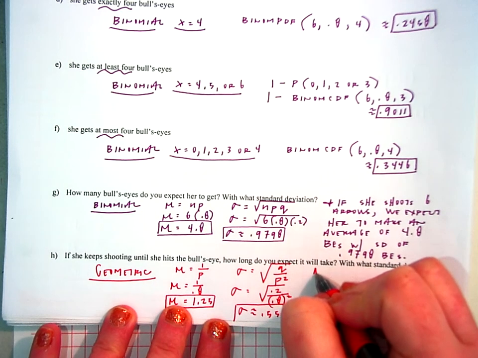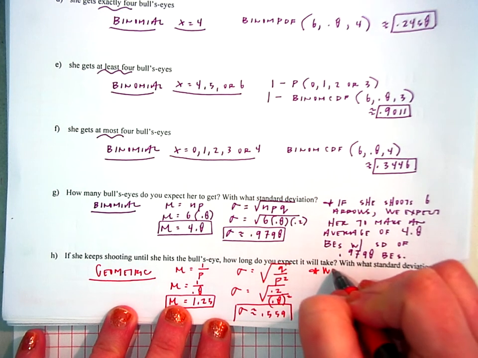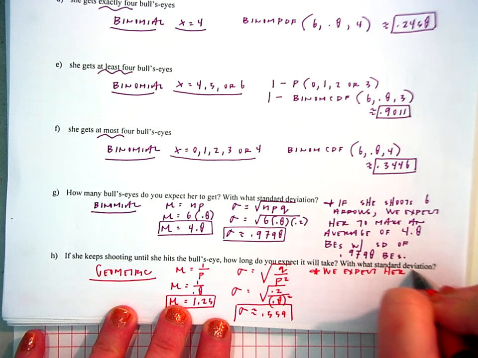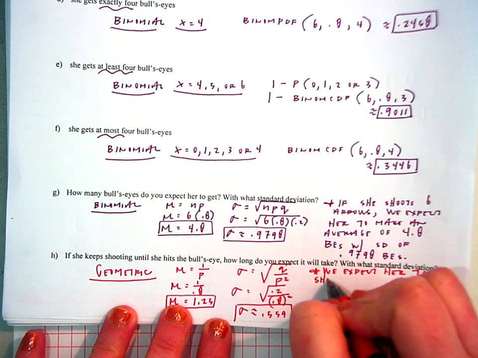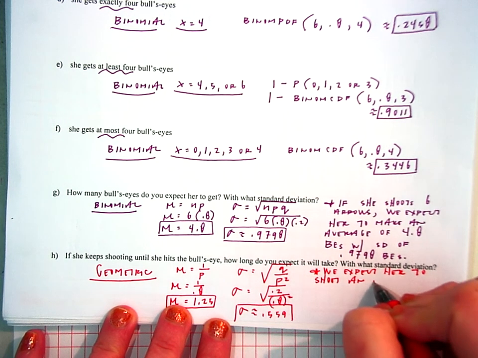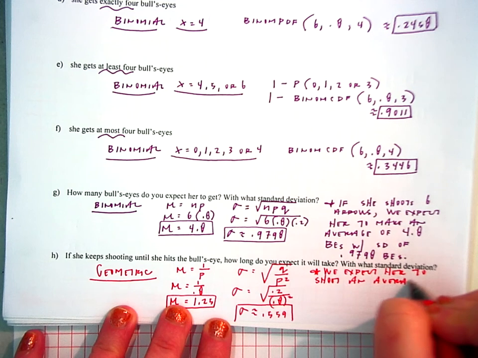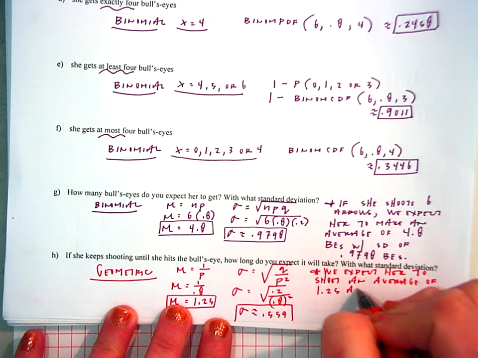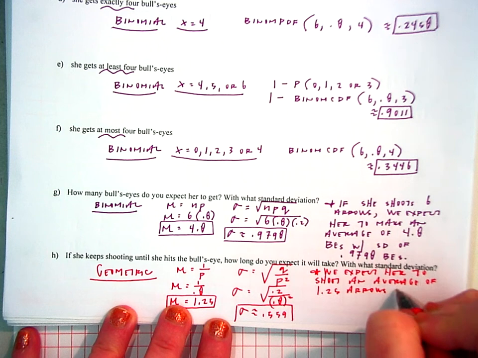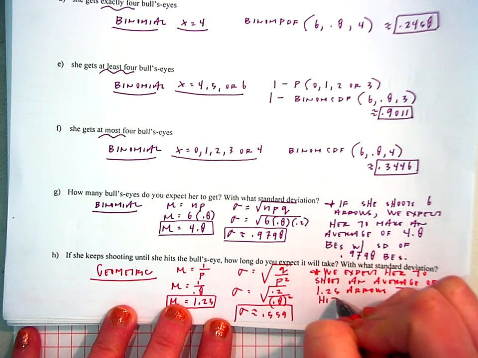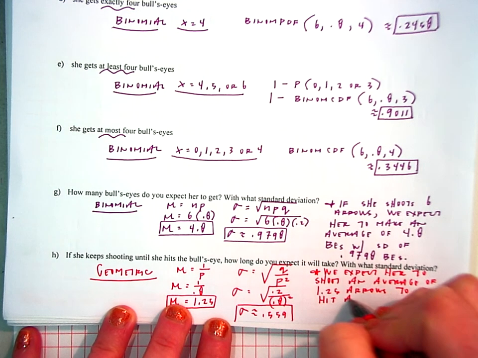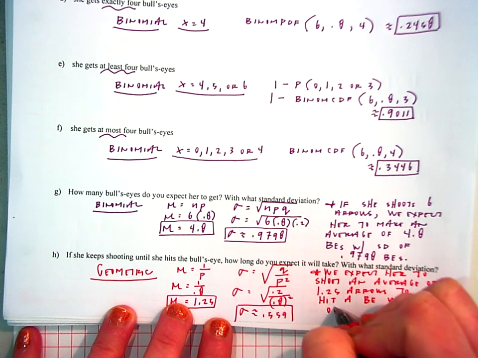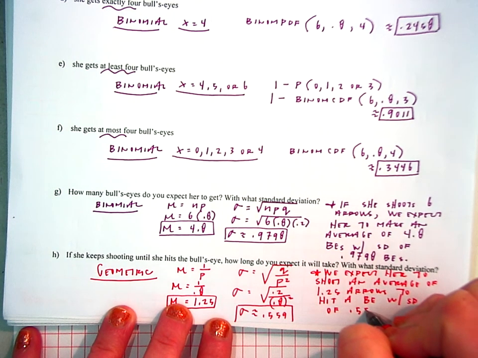Okay, and then again, add the context. So we expect her to shoot an average of 1.25 arrows to hit a bullseye, with a standard deviation of 0.559 arrows.